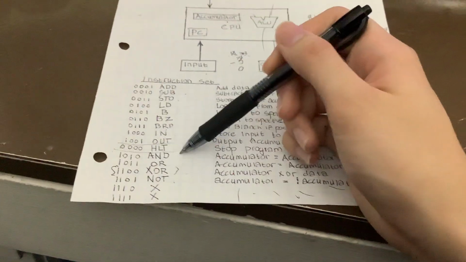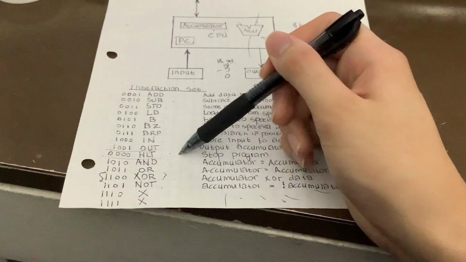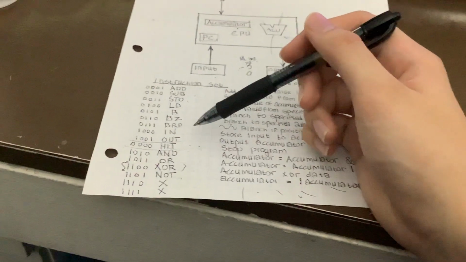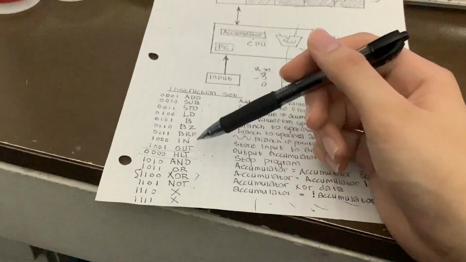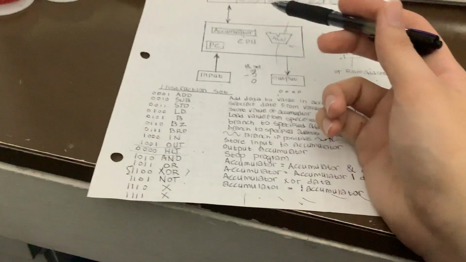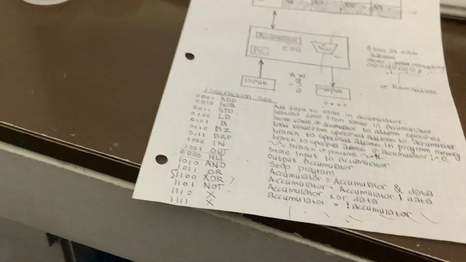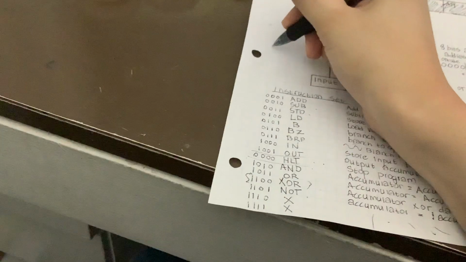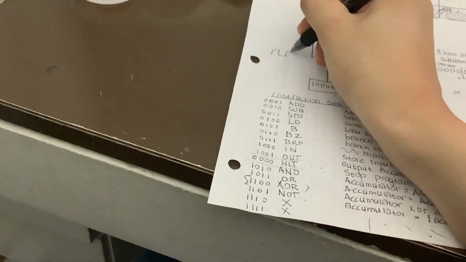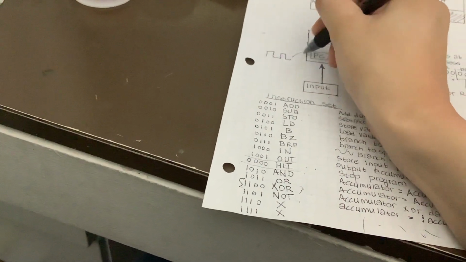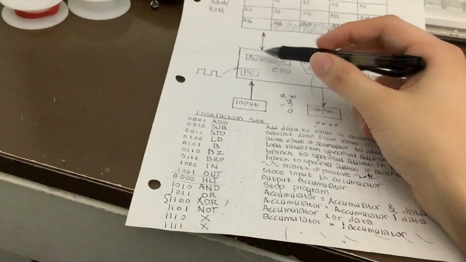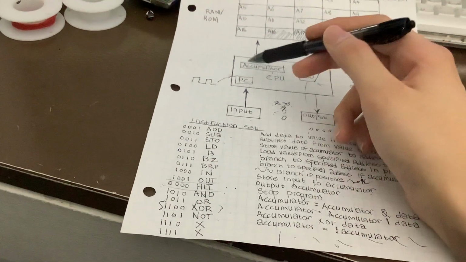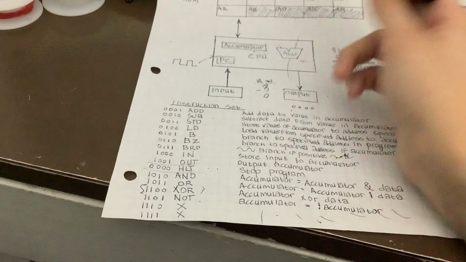And then we have halt, and halt will stop the program. How I interpret this is it's just going to stop the clock. That might be the way to do that. There's also a clock signal coming in here, which tells the CPU how fast it is, and that's how fast it's taking in, and the program counter goes up.